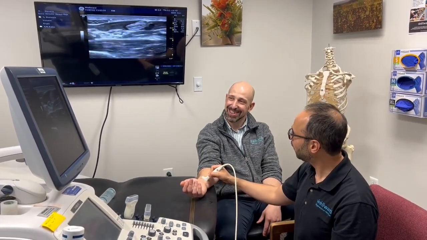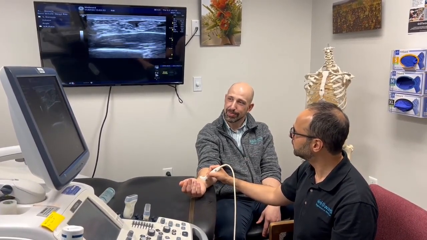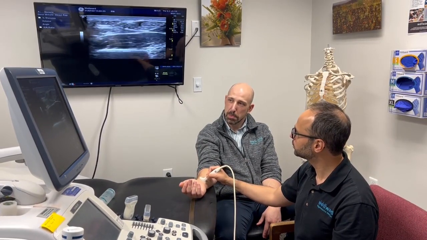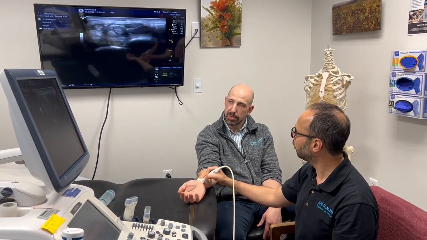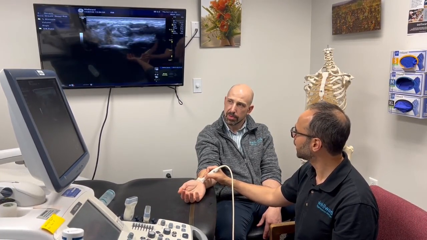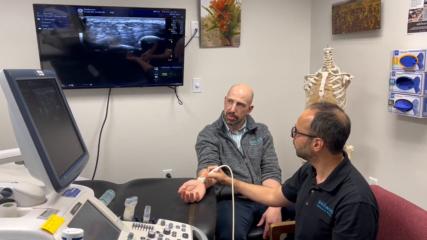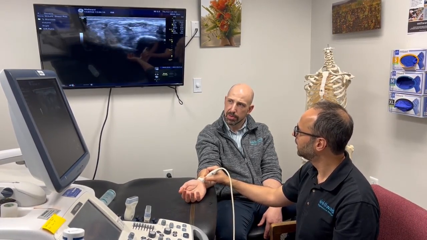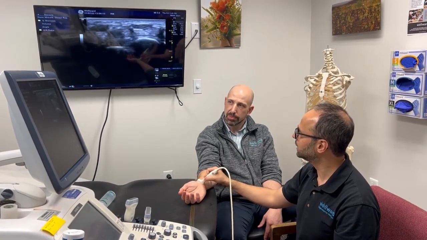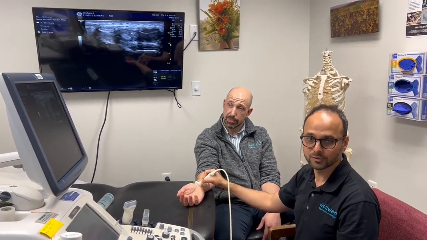Now, if we follow that nerve down into the wrist, you can see how it comes up closer to the surface, and then when it gets to the carpal tunnel, it actually flattens out and it runs over all these tendons going through that carpal tunnel. Now, I can tell that those are tendons by moving the ultrasound probe, and you can see how it almost looks like the tendons are shiny, and they actually are shiny inside the body, but they're bouncing the sound waves off of this ultrasound in different ways.